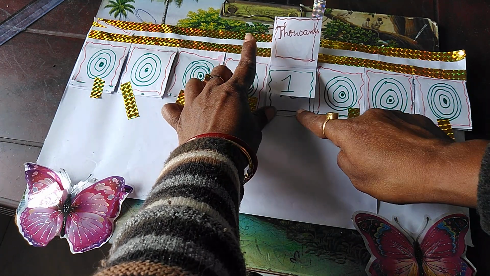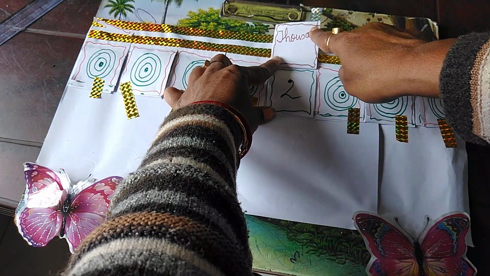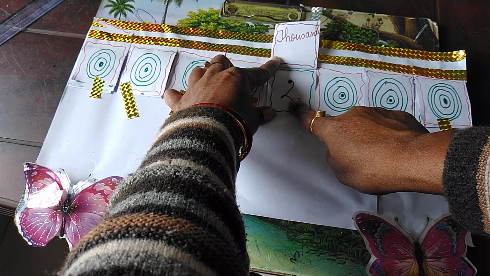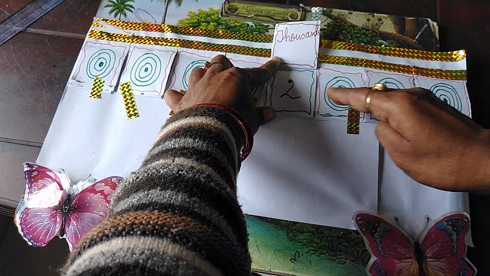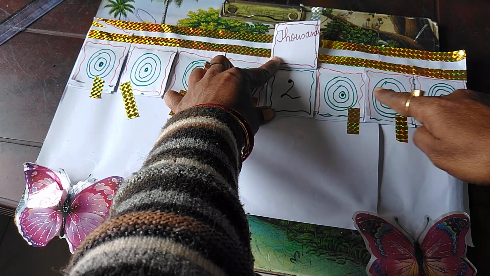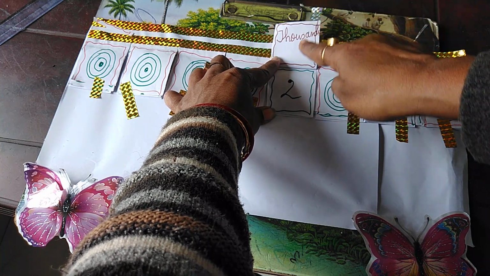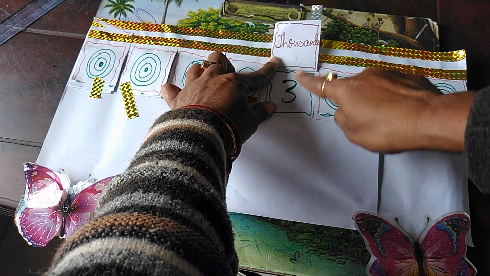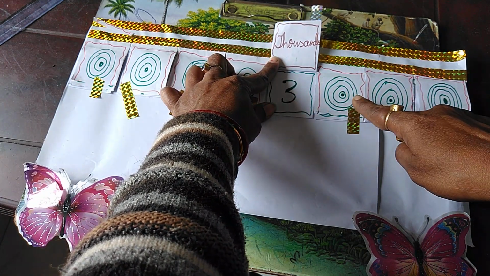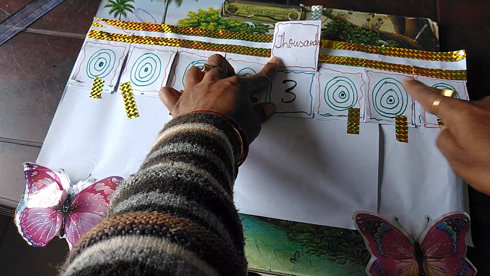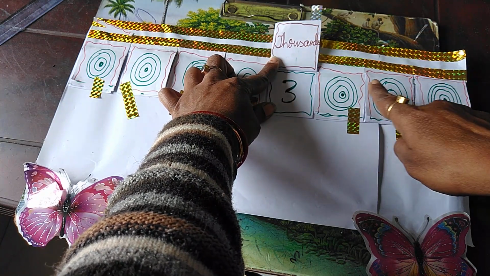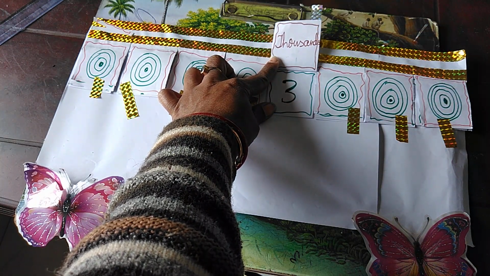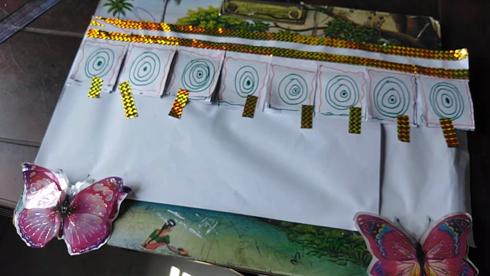How to write 2000? First write 2, after that write 1 2 3, 3 zeros. In thousands there are 3 zeros. So 2000 is equal to 2000. Now how to write 3000? 3, after that write 1 2 3, 3 zeros. 3000. Understood? I am closing it.